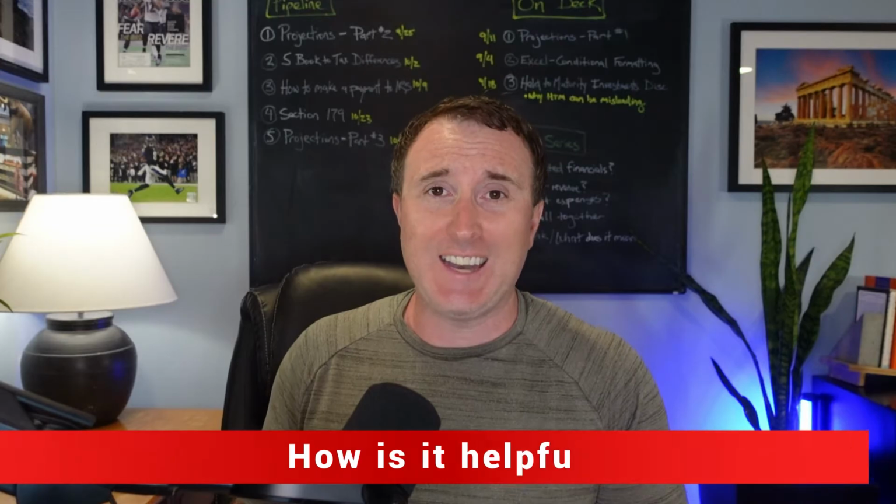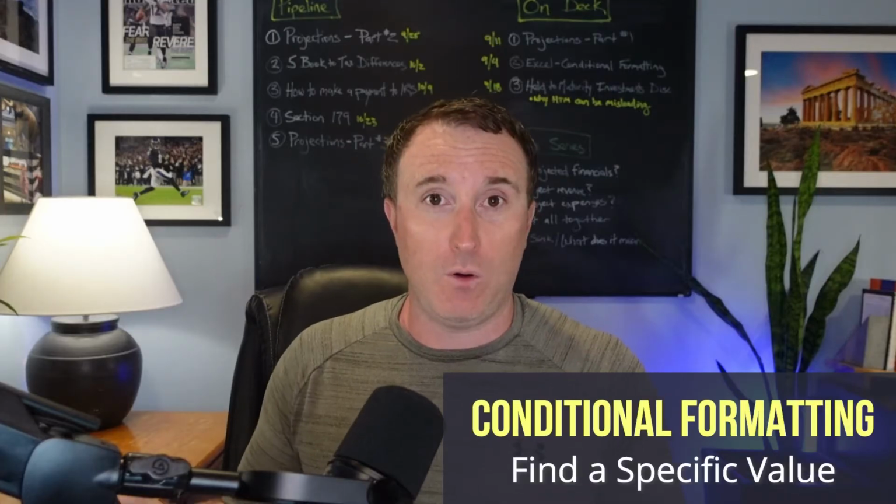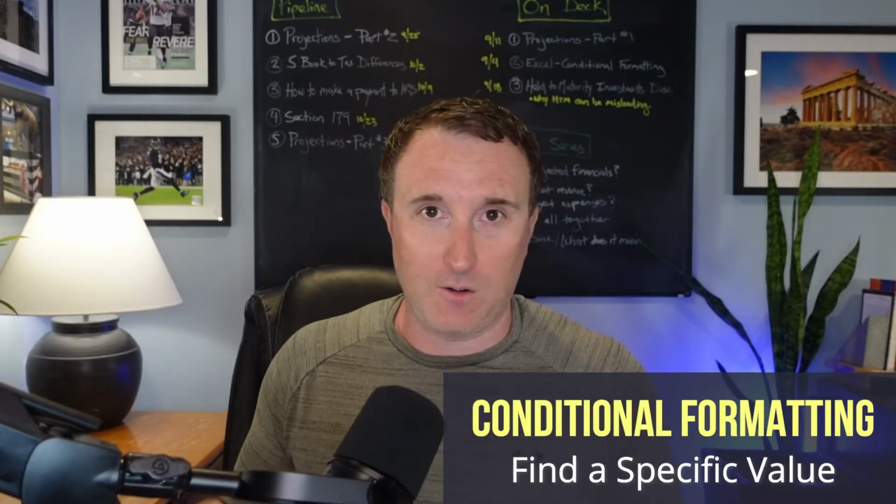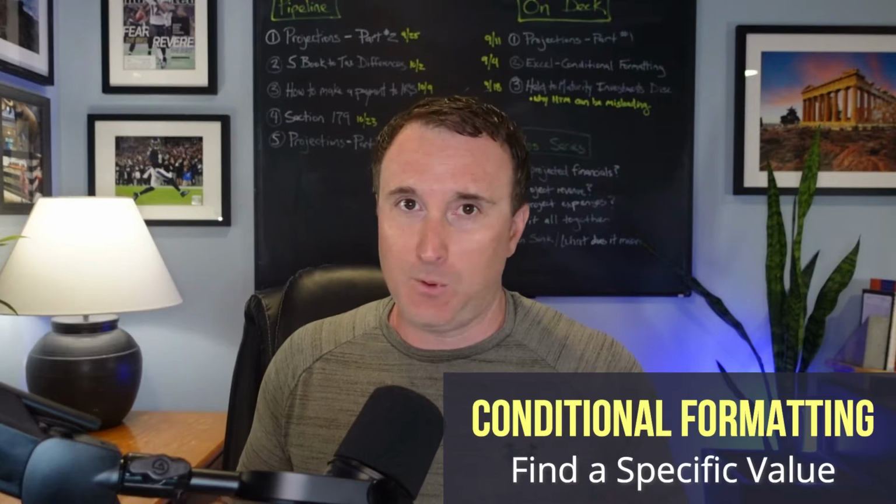If you're trying to find data, if you know a specific number that you can look for, you can set a conditional formatting to say, if my results equal $100, highlight it green or bold it. It's simple like that. If you're looking for common numbers, if you're just trying to find something in a data set, conditional formatting can easily find it for you.